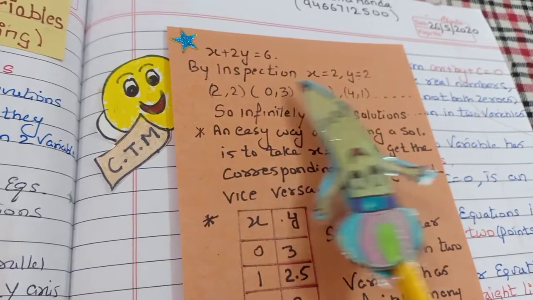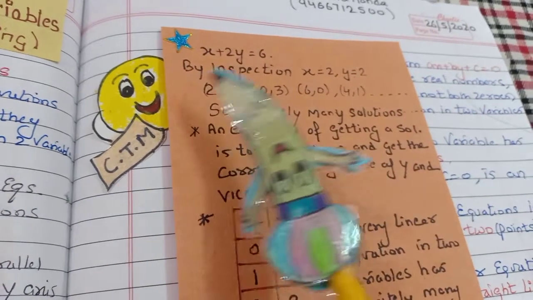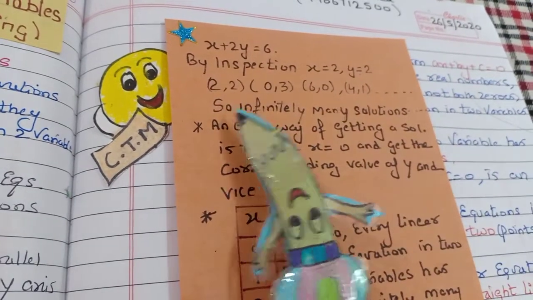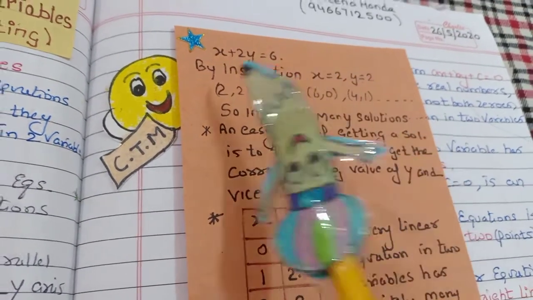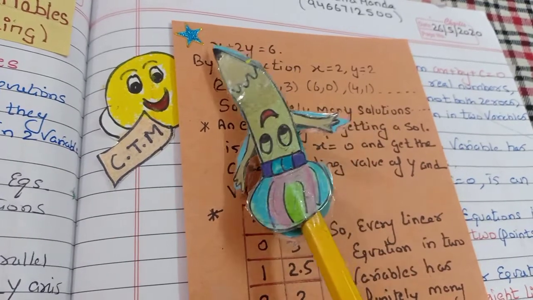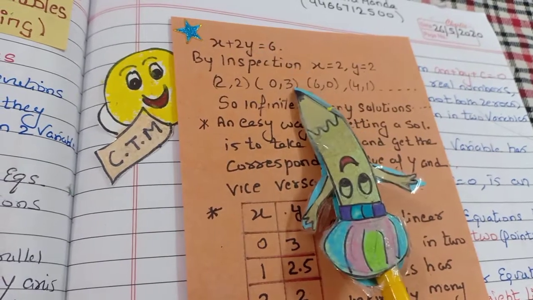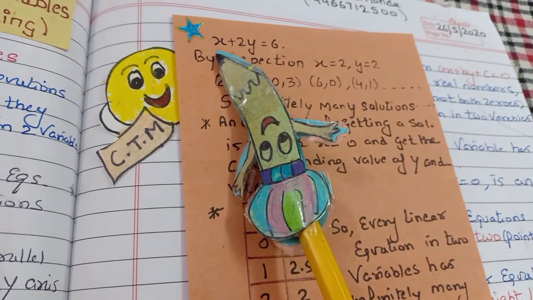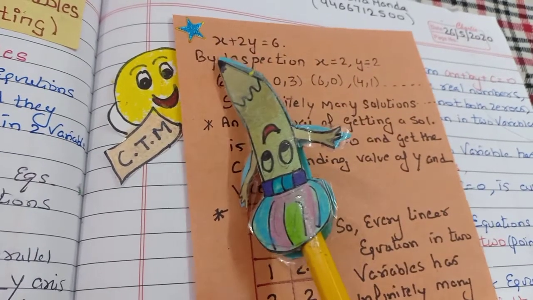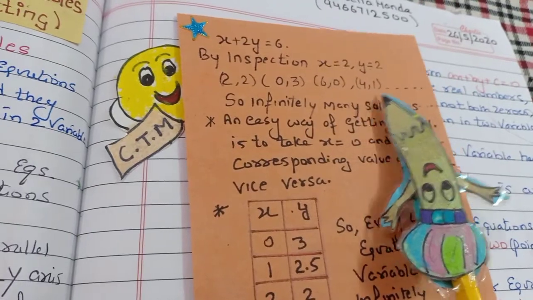By inspection, x is equal to 2 and y is equal to 2. I am putting any value for x to find the value of y. So infinitely many solutions are there. If I put x is equal to 2, I am getting the value of y is 2. If I put x is equal to 0, I find the value of y is 3. If I put x is equal to 6, the value of y is 0. If I put x is equal to 4, the value of y is 1.